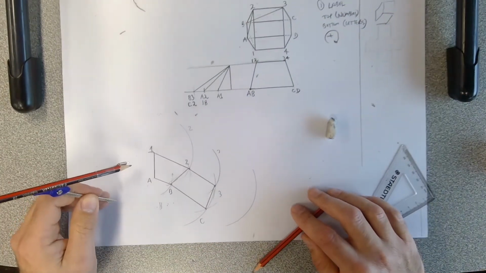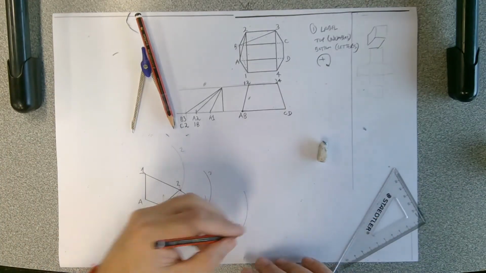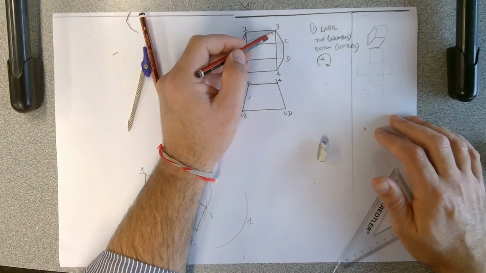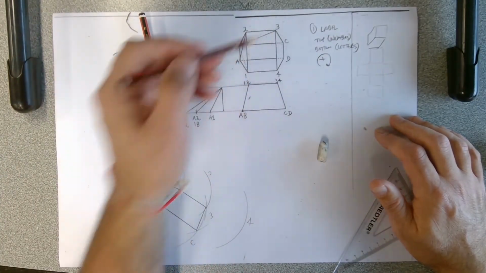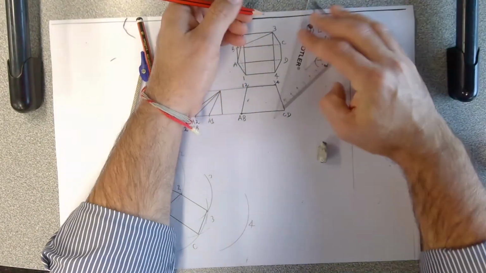Okay, nice big swing, a nice big arc that you swing. Then that's going to be our 4. Then we're going to find something else, and we haven't done any triangulations on here, so we need to go from C to 4. Okay, so we create that triangulation.